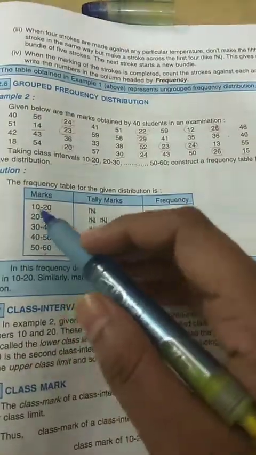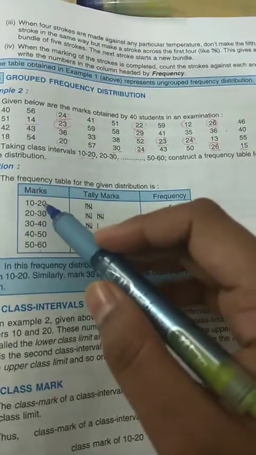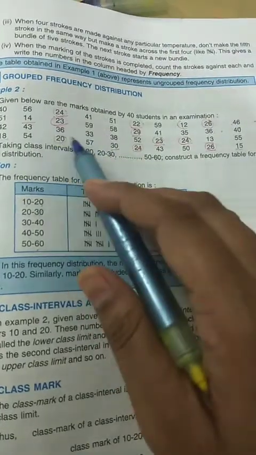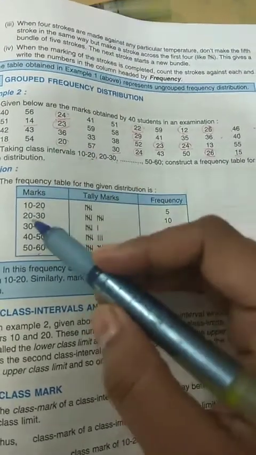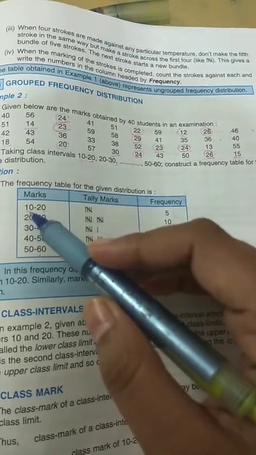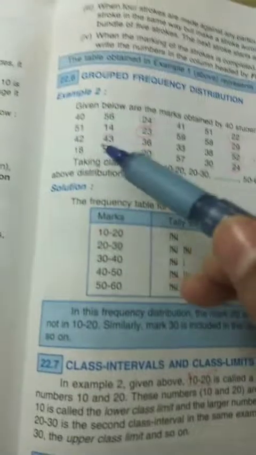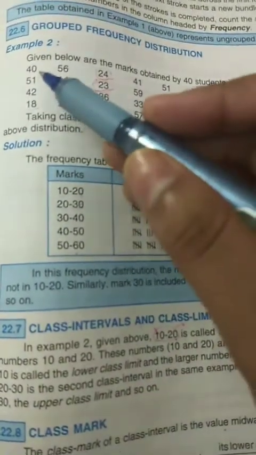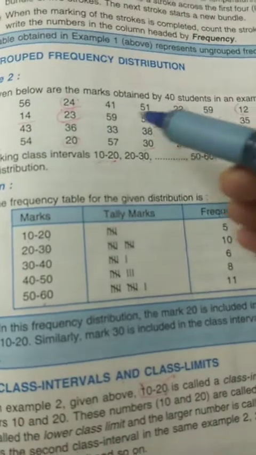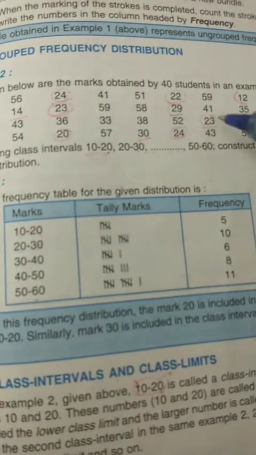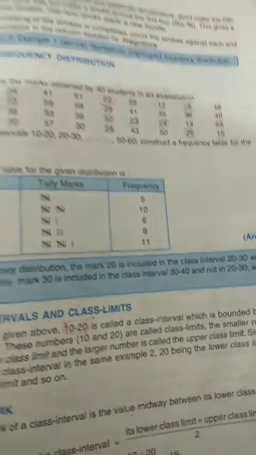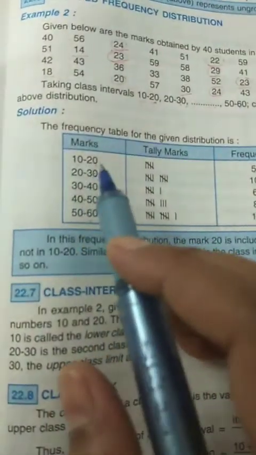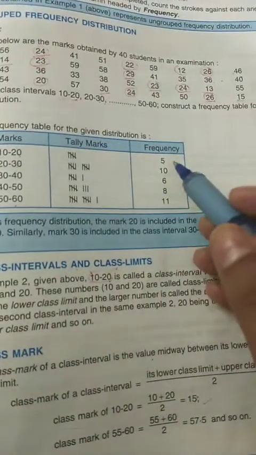So they have taken the marks from 10 to 20. So you will write 10 to 20 here and you will count the students who got marks from 10 till 19. So here you can see 1, the next is 2, then 3 and 4 and 5. So 5 students have got marks between 10 to 20, that is 10 to 19. So you will write the frequency 5.